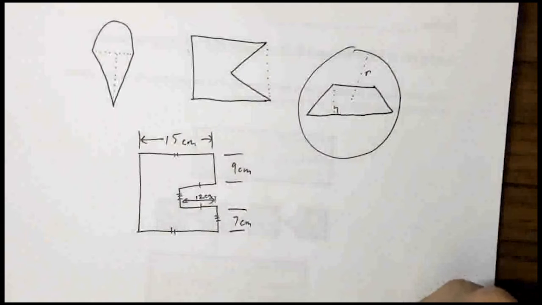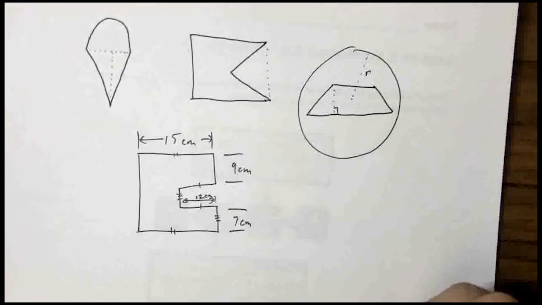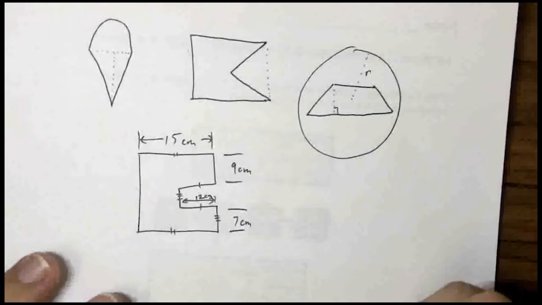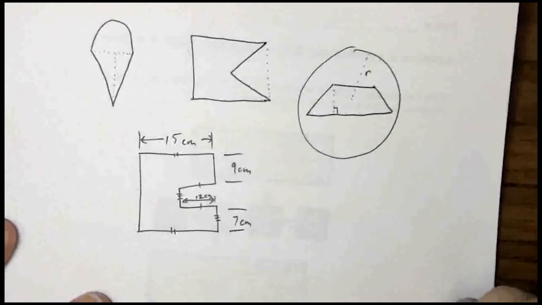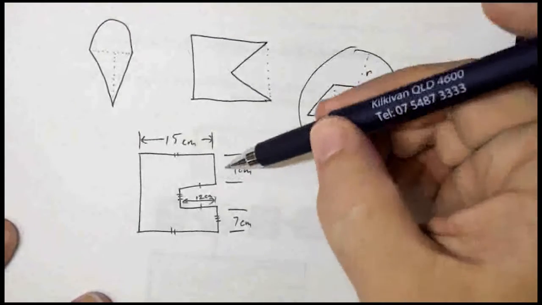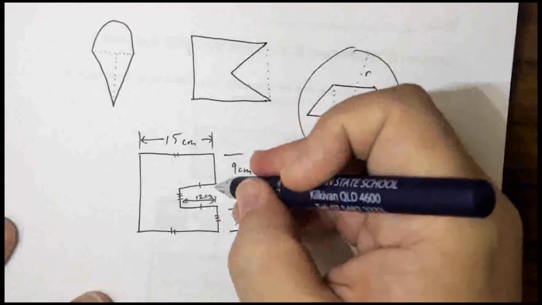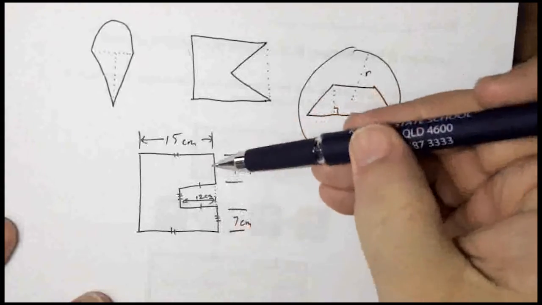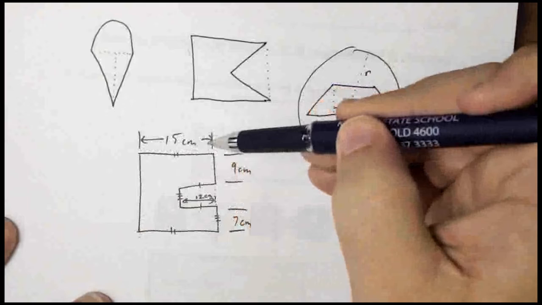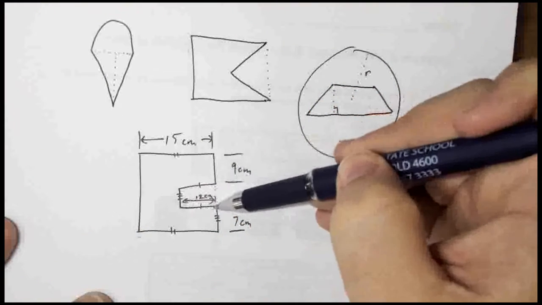But the honest truth is, it's actually quite simple. How many shapes do we see here? How many simple shapes? Well, the answer is there's only 2 simple shapes. We put in this imaginary line here. We have a large rectangle and we have a small rectangle.